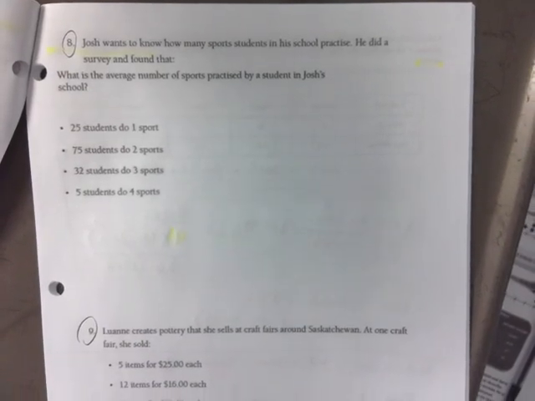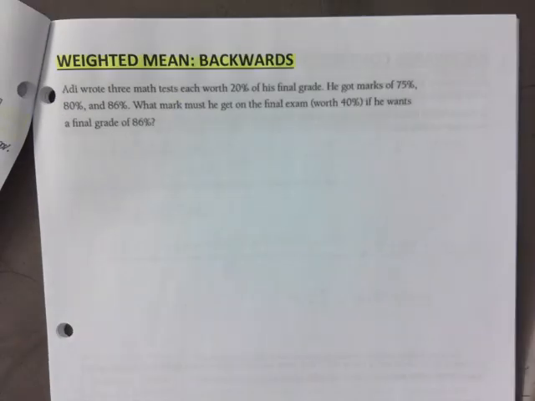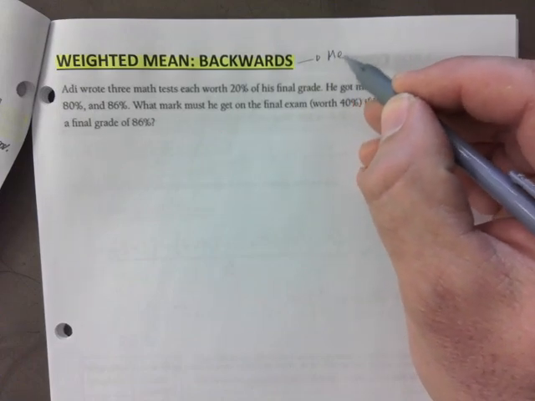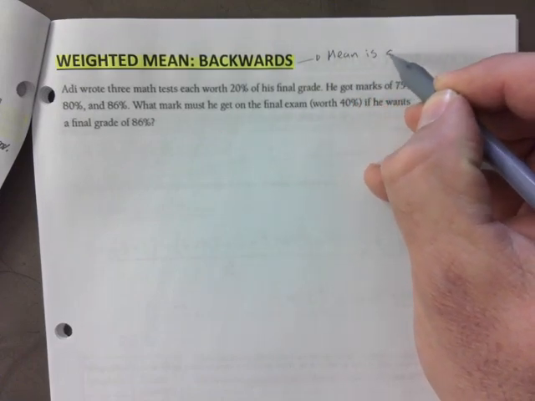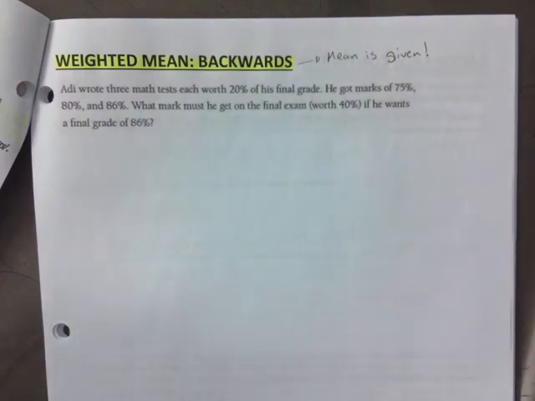There's still backwards examples. So for now, just focus on that, okay? Back to 42, weighted mean backwards. What does that mean? The mean is given, okay? It's already provided.